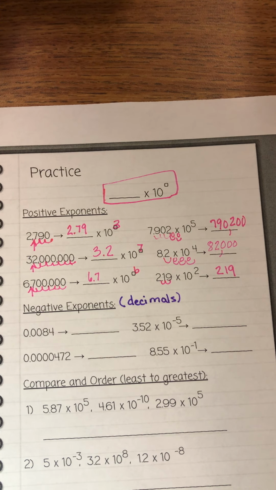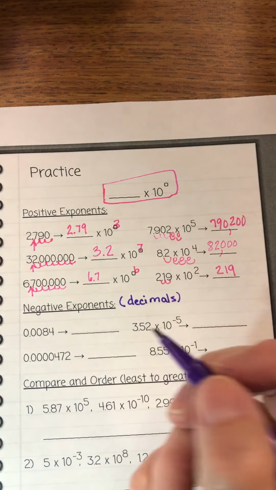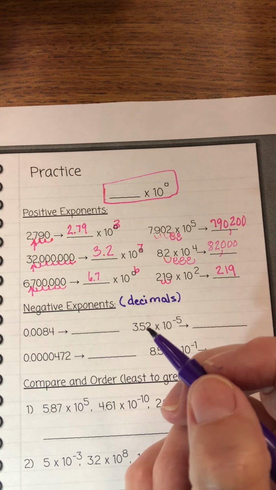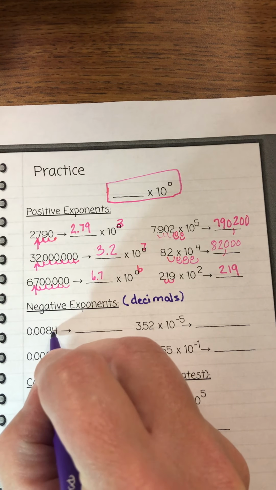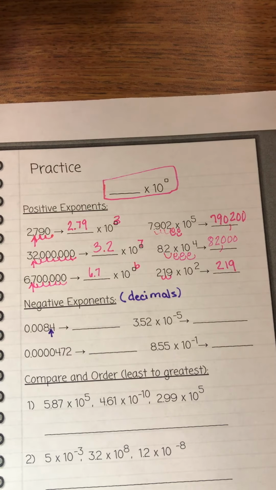Now decimals, or negative exponents, can be a little tricky. Now the way I tell students this when we're first starting out is put an arrow right behind your first non-zero number. So in this case, it's going to go behind the 8. That's where your decimal is going to go in your number.